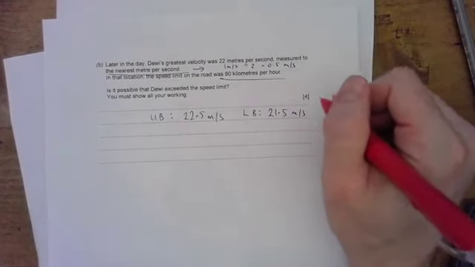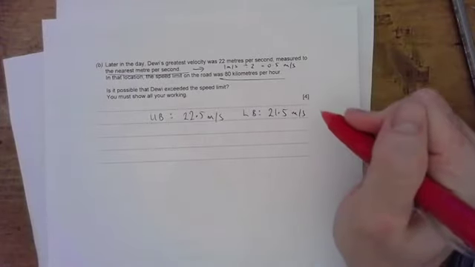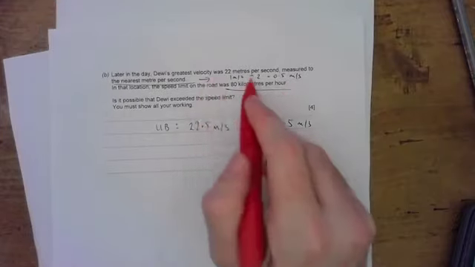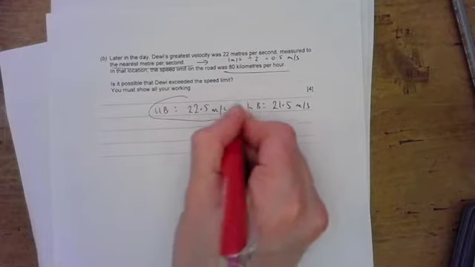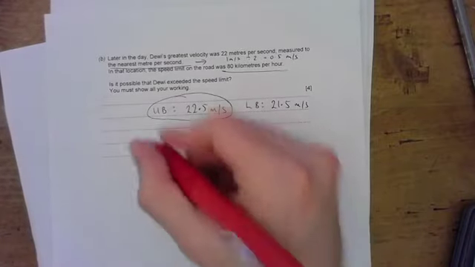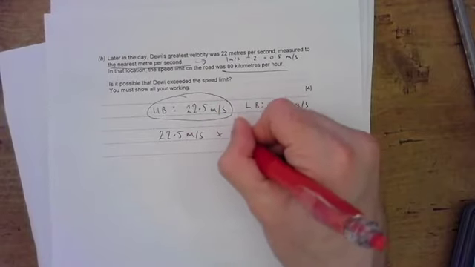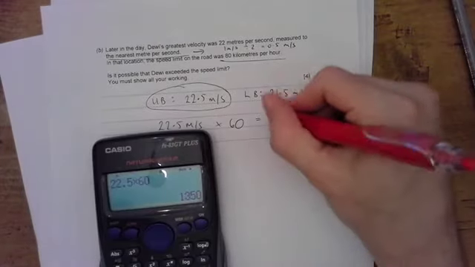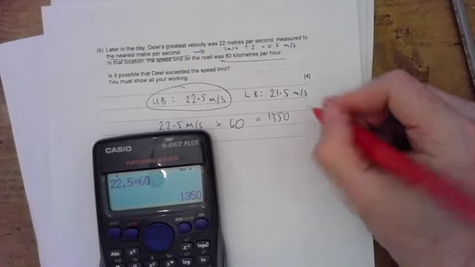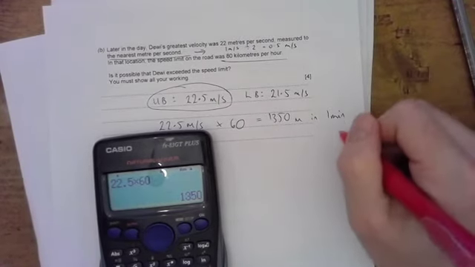Now, in terms of what I'm trying to look at here, I'm trying to look at him exceeding the speed limit. It says it's possible he's exceeding that, so I'm going to work primarily with the upper bound. So 22.5 meters per second times 60 comes to 1,350. But what is that? Well, that's meters in 1 minute.